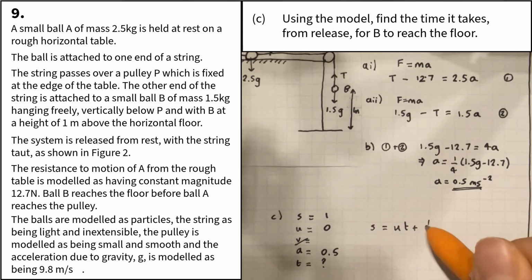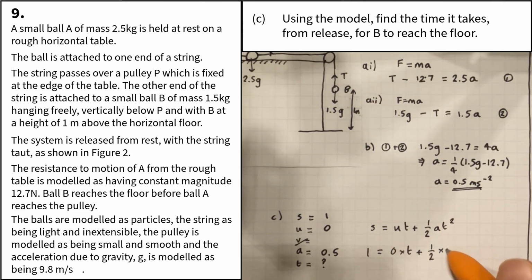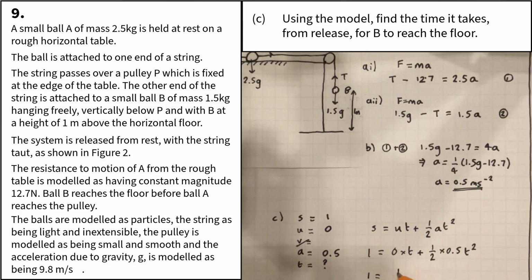So if you know your equations, or if you have them in front of you, s equals ut plus 1/2 at squared is the one that we're going to use. Use 0, plug it in, 1/2 times 0.5 t squared. That's going to be 0, and we're going to get 1/2 times 0.5, which is 1/4 t squared.